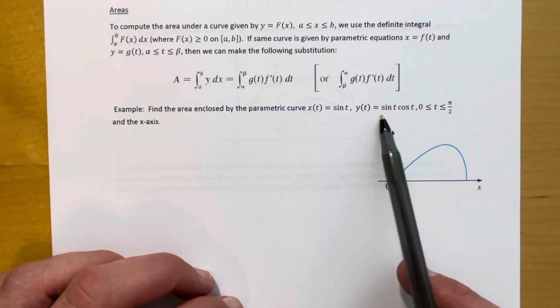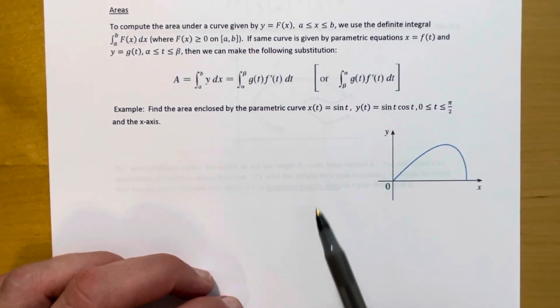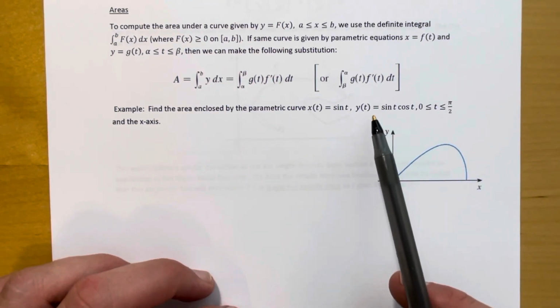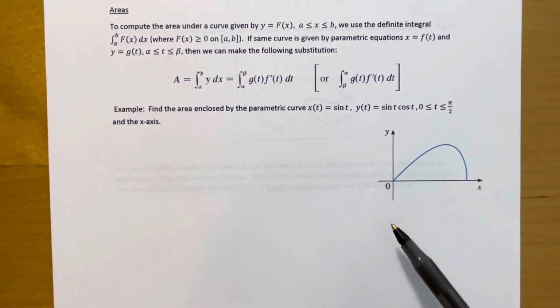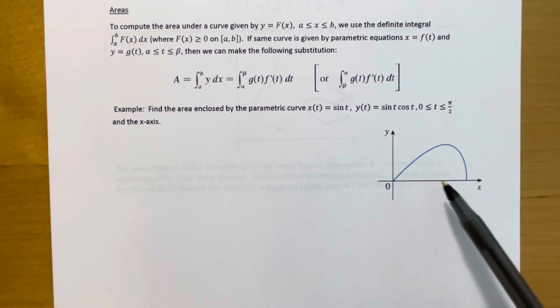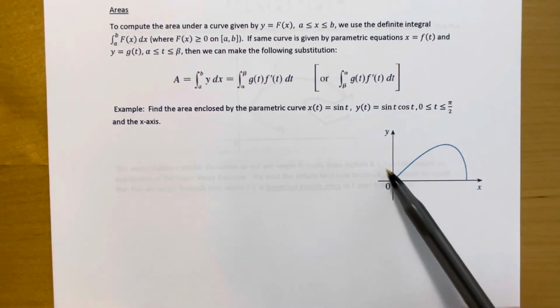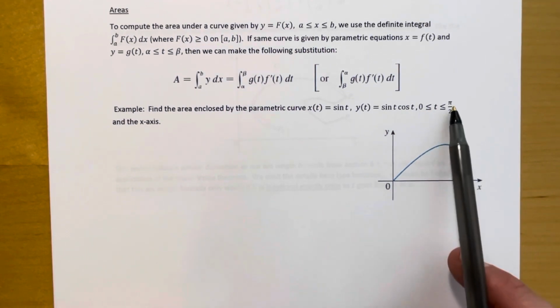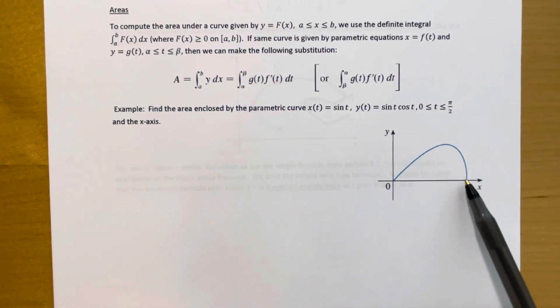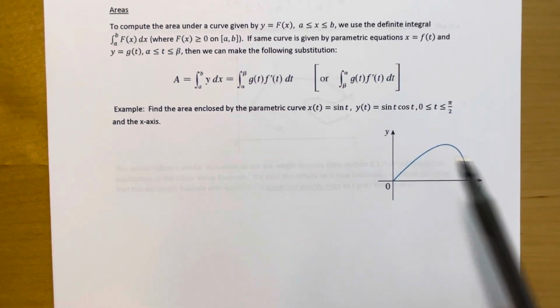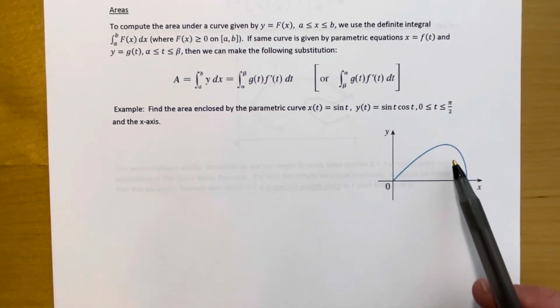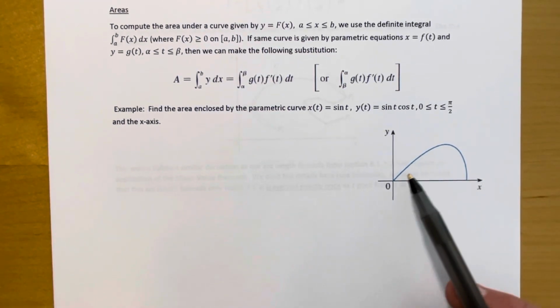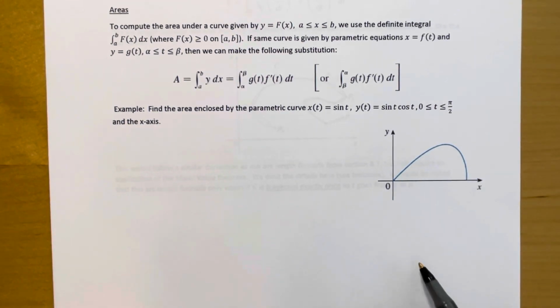We have seen this parametric curve before. This was in the previous video, the one that had two tangent lines at the origin. And you may remember I drew kind of a picture of it. It looks sort of like a figure 8, but when we're requiring our parameter to only be between 0 and pi over 2, we only get part of that figure 8 shape. So this is the part that we're looking at. We want the area between this curve and the x-axis right here.